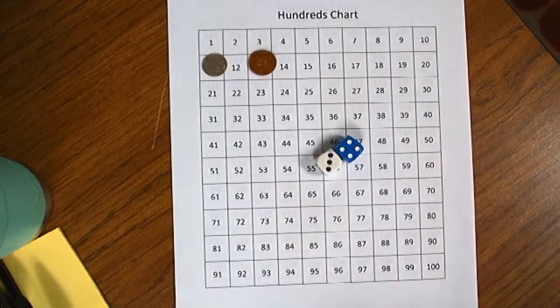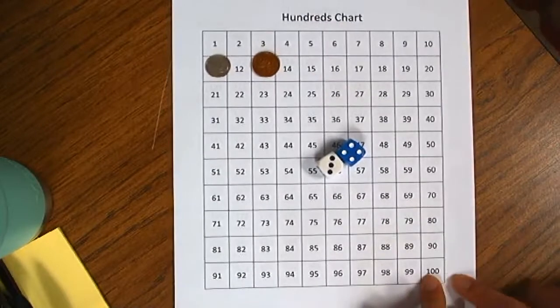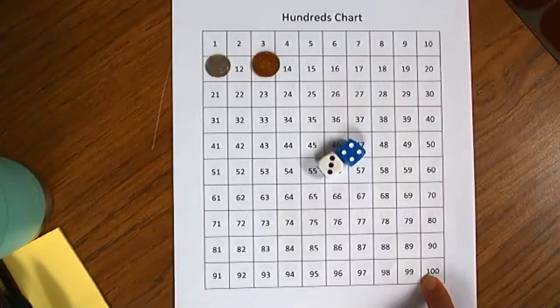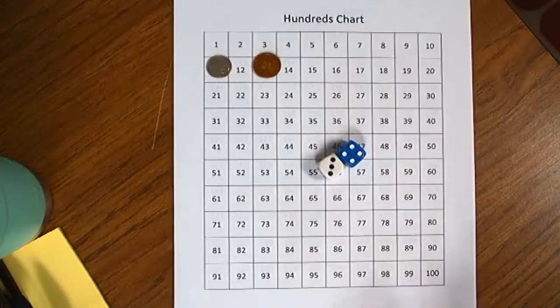Or if you want to do whoever gets to 100 or past 100 is the winner, because that's a little bit easier. It's going to be a little bit difficult to land right on 100 perfectly. It's sort of up to you and what you and your family decide on how you want to play it.